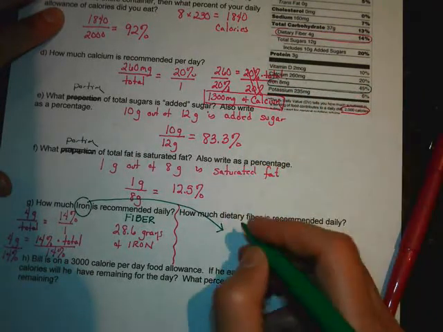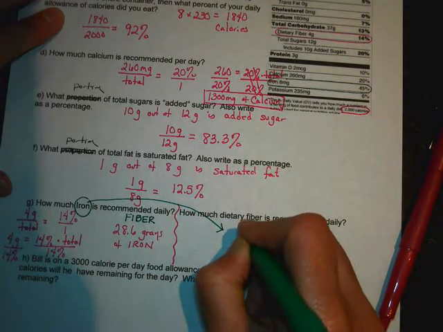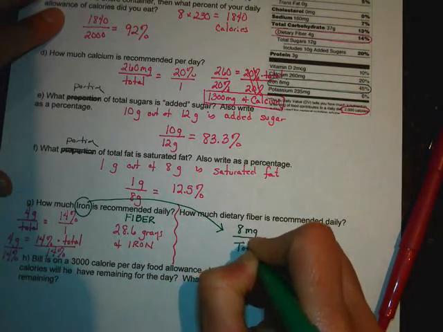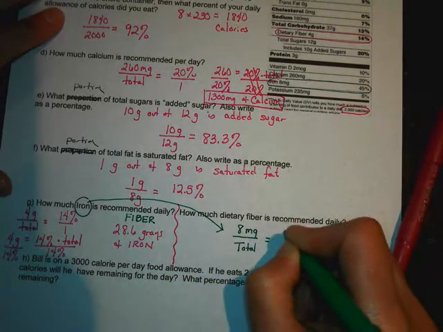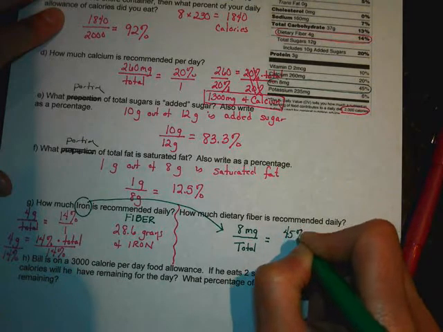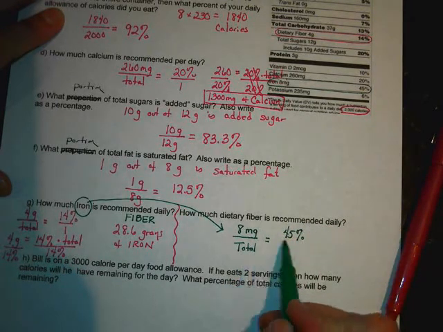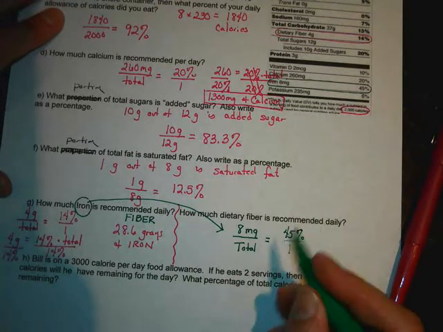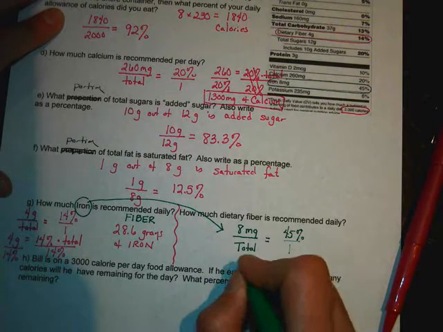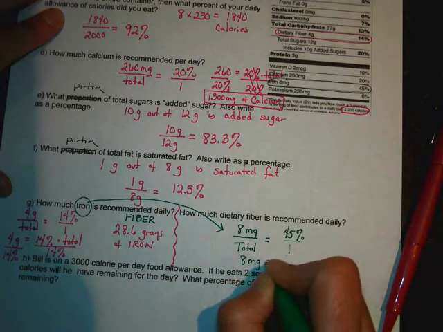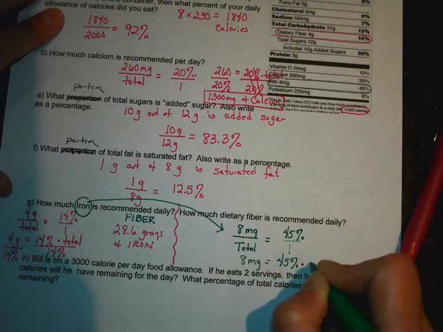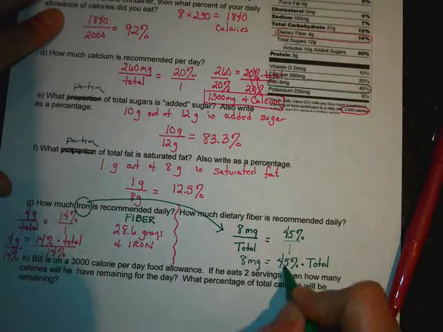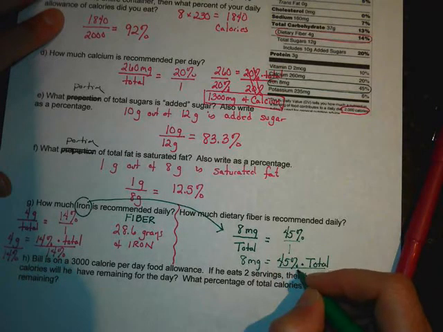You ready, guys? So 8 milligrams out of some total is equal to 45%. So part over the total is 45%. So we can cross multiply and say 8 milligrams is 45% of some total. So we'll divide both sides by 45%.